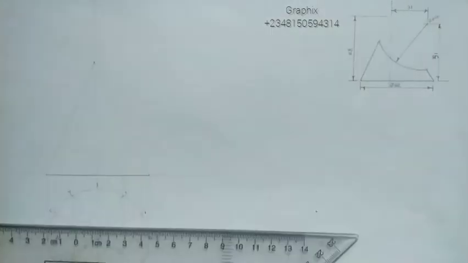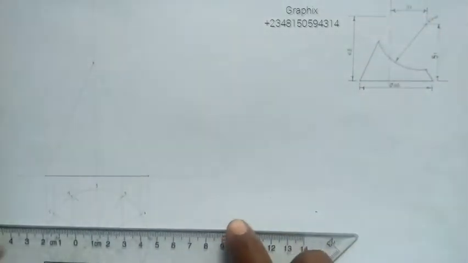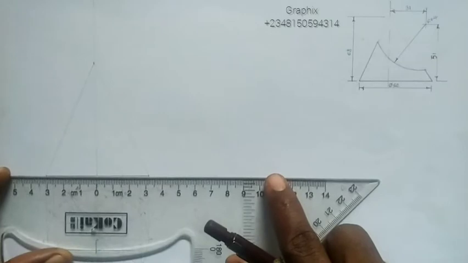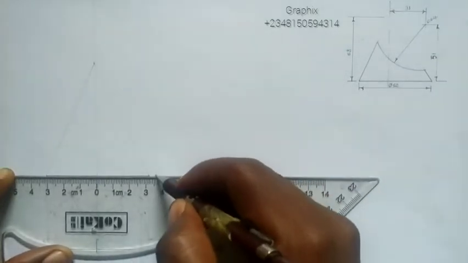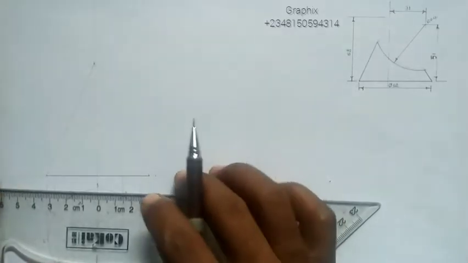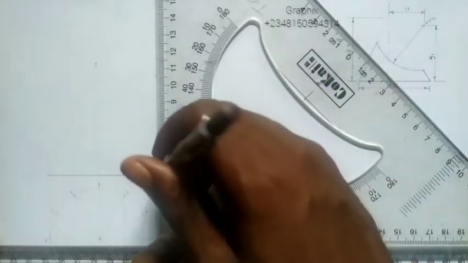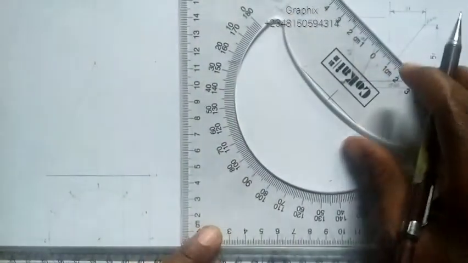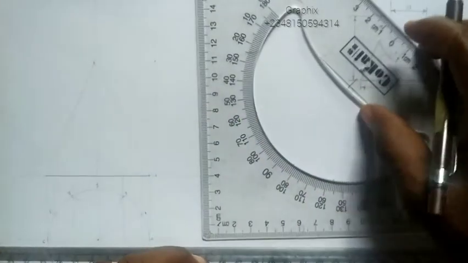Because from here to here is what? 31, which is here to here. So I'll measure the 31 from this point. This is 31 here, and I'm going to trace it up with faint line. As you can see, I've taken it up with a faint line.